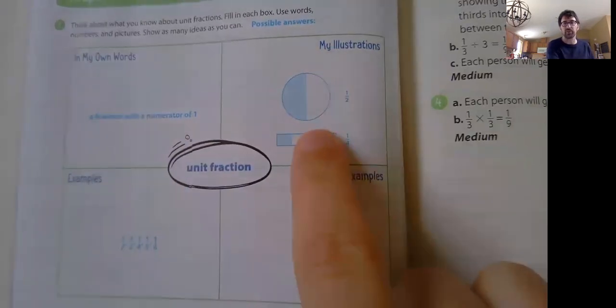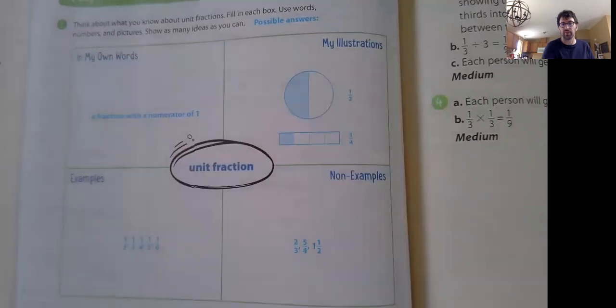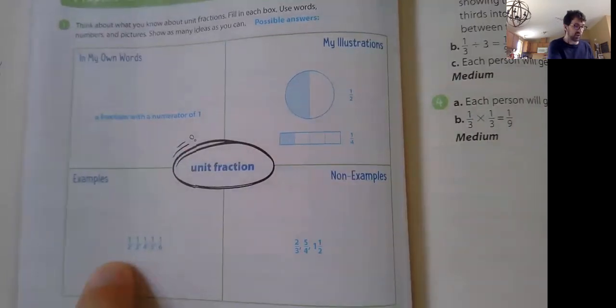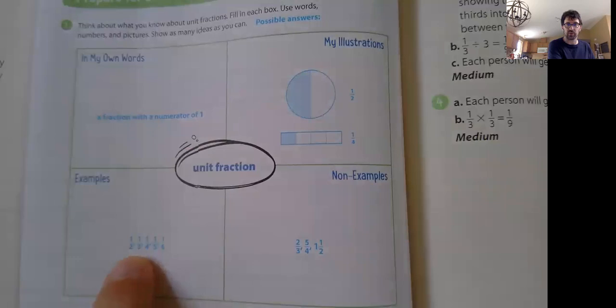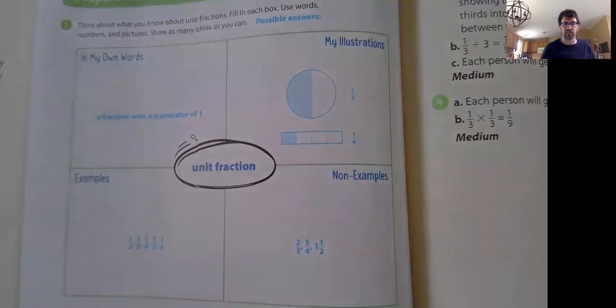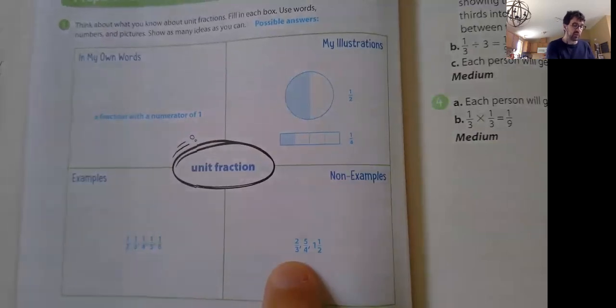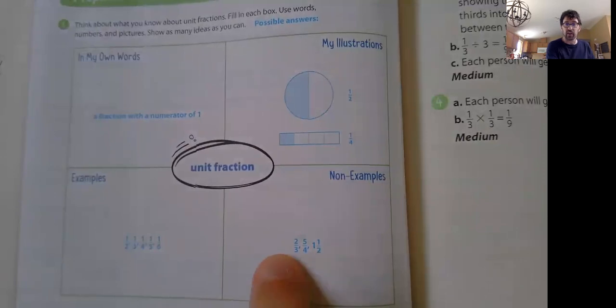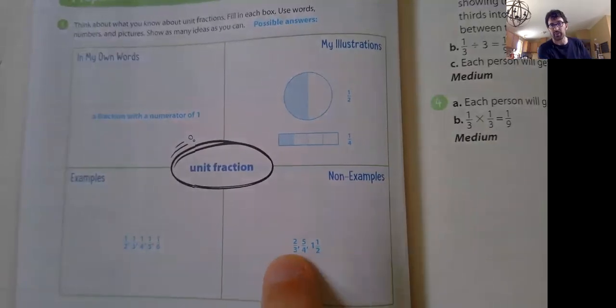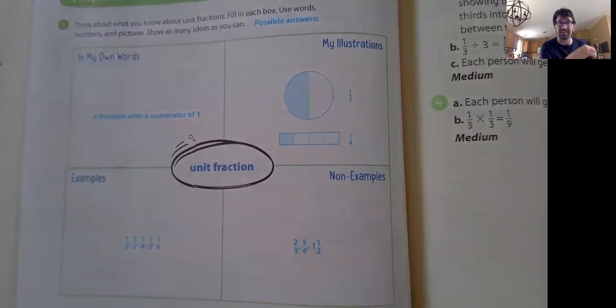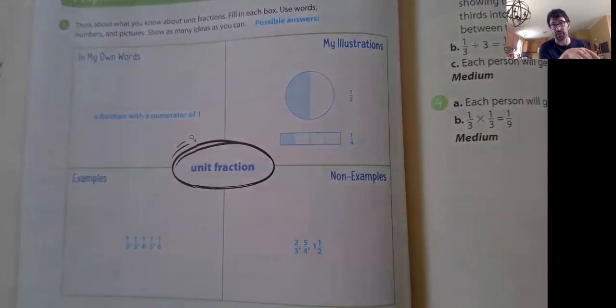Okay, so these are examples, some illustrations that show 1/4 and 1/2. Down here we're looking at different fractions as well. See, half, thirds, fourths, fifths, sixths, so on and so forth. Non-examples would be 2/3, 5/4, and 1 1/2. So these are the ones I want to talk about specifically as non-examples. Again, obviously 2/3 is not because it doesn't have 1 in the numerator. 5/4 is actually equal to 1 1/4. 5/4 is an improper fraction, so improper fractions obviously aren't going to be unit fractions.